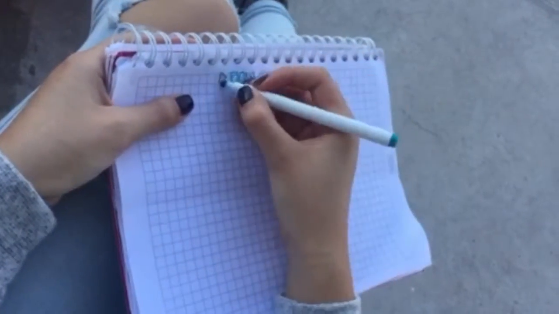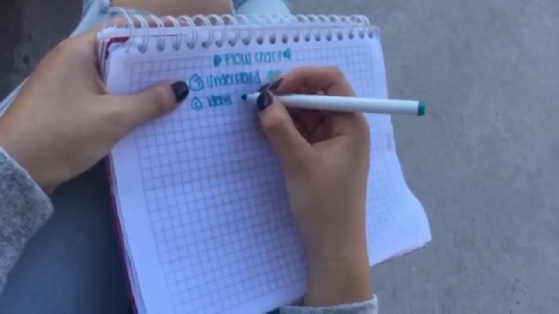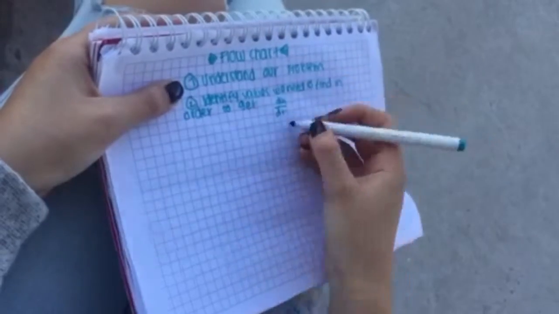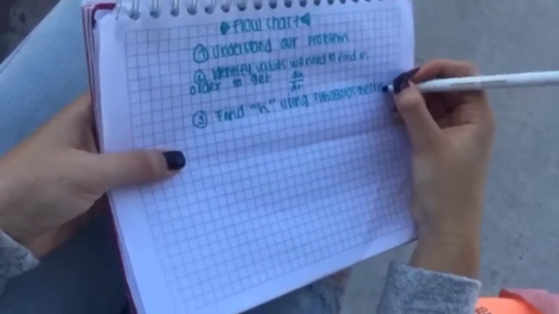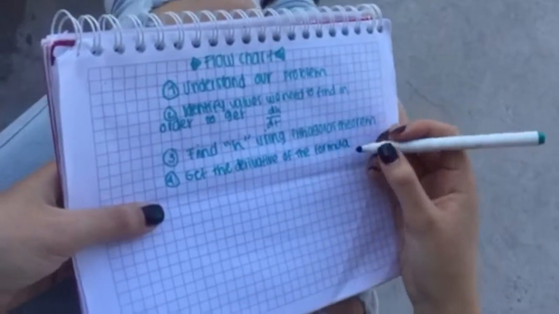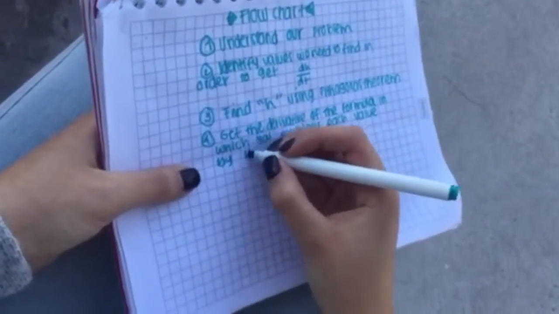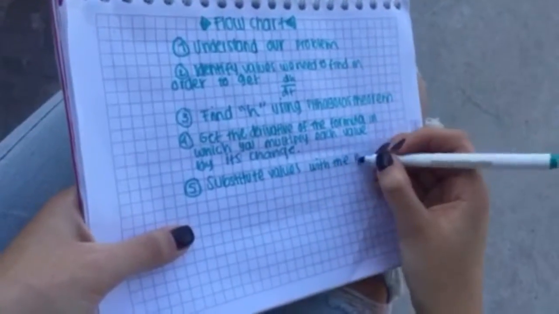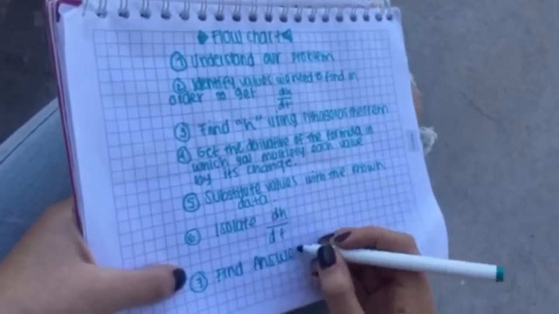Now, our flowchart. The first step was to read and understand our problem. The second step was to identify the values we need to find in order to get dh over dt. Then, find h using the Pythagorean theorem. The fourth step was to get the derivative of the formula in which you multiply each value by its change. The fifth step, substitute values with the known data. Then, isolate dh over dt. And the seventh step was to find the answer.